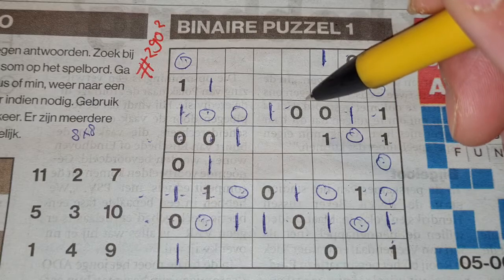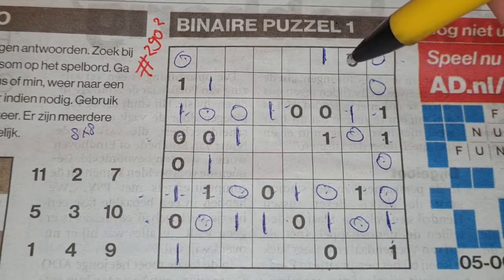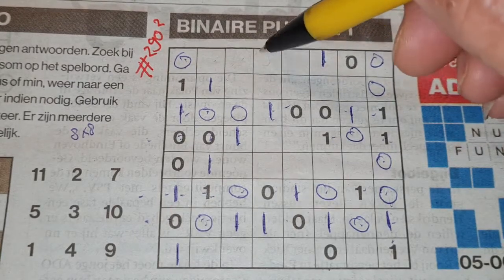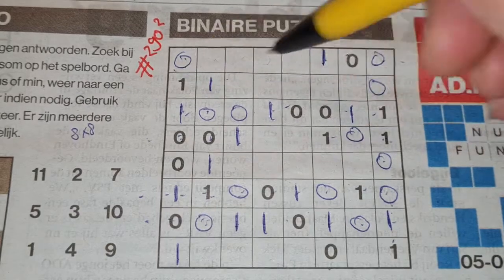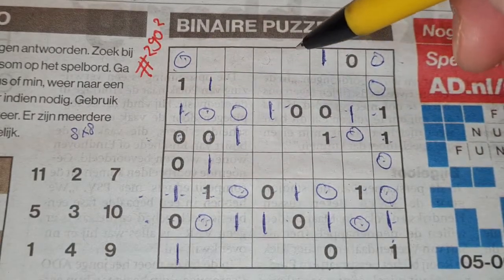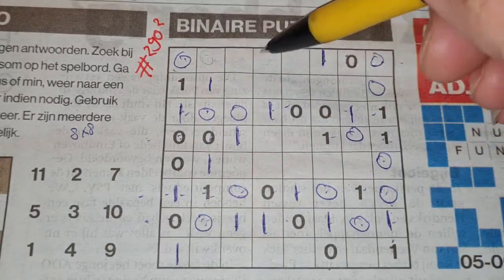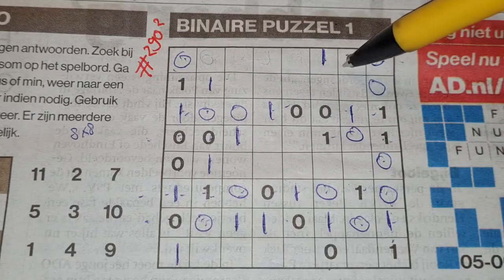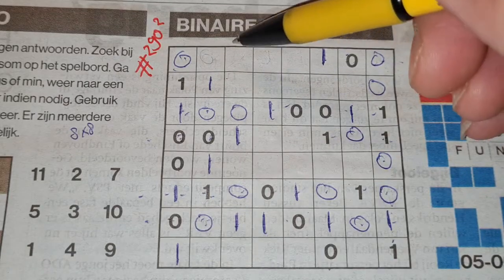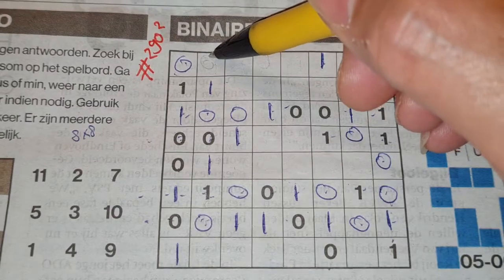Then let me see. We have here 3 O's. If I place number 4 here, then we have 4 1s in a row in this row. Not allowed, one of the rules, so this cannot be an O. This should be a 1.